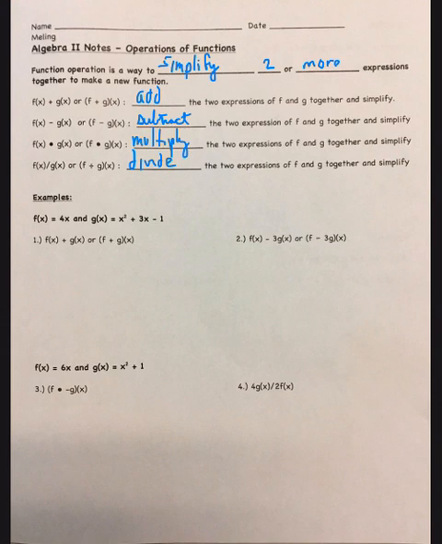So, something you need to know. F and g are just labels of functions.